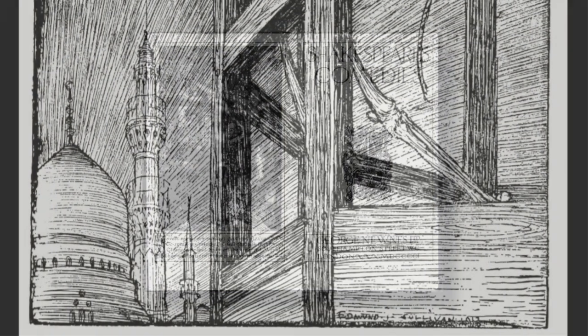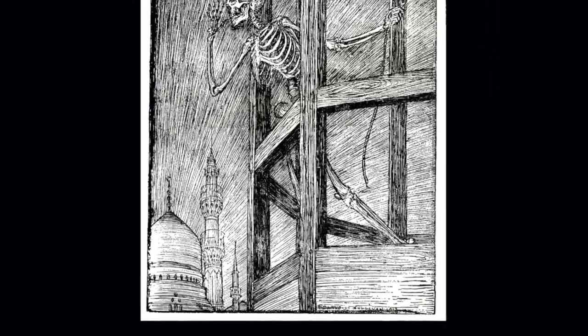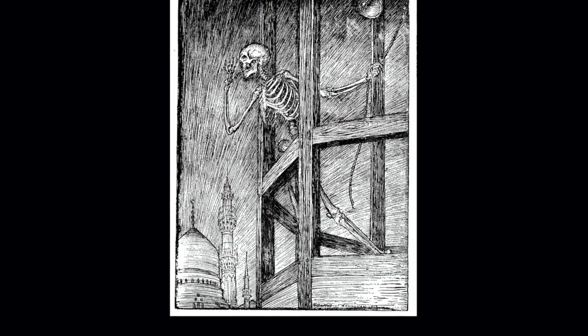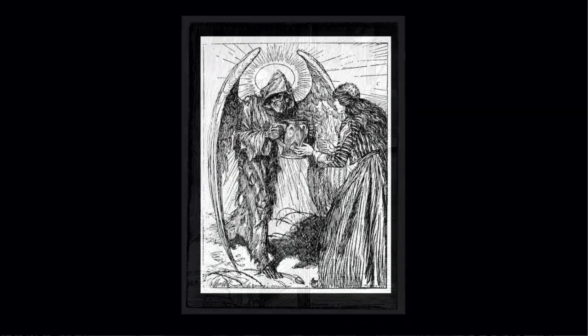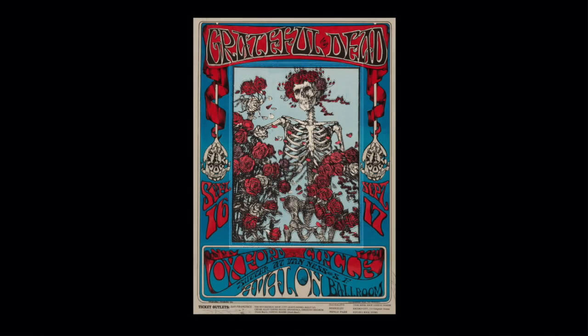His illustrations for the Rubaiyat of Omar Khayyam were published in 1913, and the book was reprinted numerous times. This volume in particular provided Sullivan with ample opportunity to give a starring role to what was evidently his favourite character. Among them was this illustration, which was shamelessly stolen for a Grateful Dead poster in 1966.